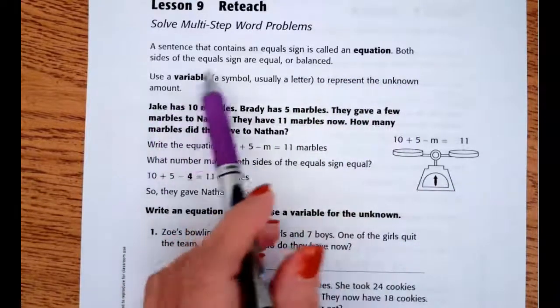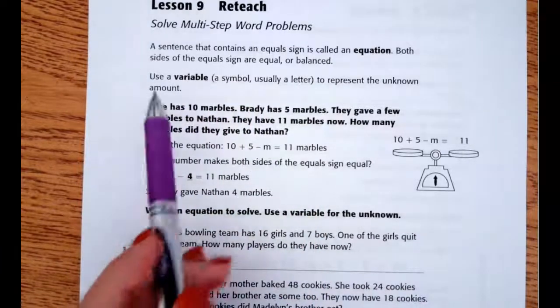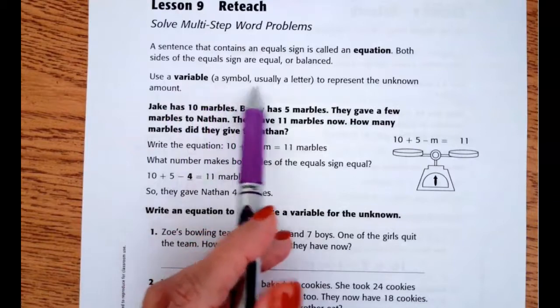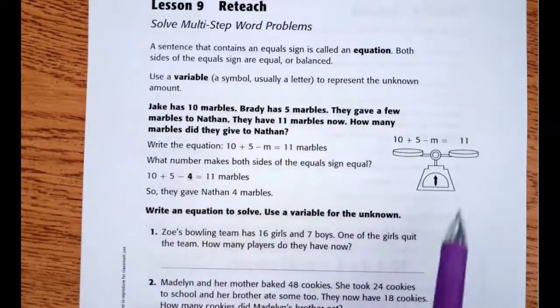All right, so we know a sentence that contains an equal sign is called an equation. Both sides of the equal sign are equal, or they're balanced, like this scale here. We use a variable, which is a symbol, and it's usually a letter, to represent what we don't know, the unknown. All right, so let's take a look at this problem.